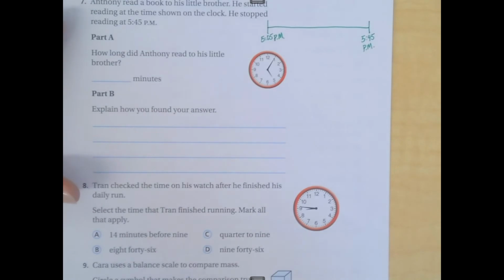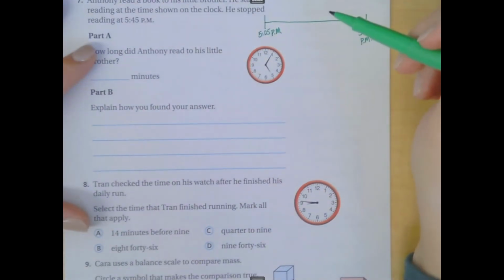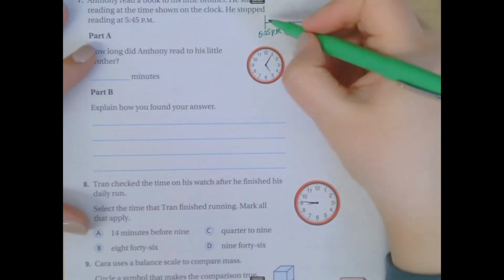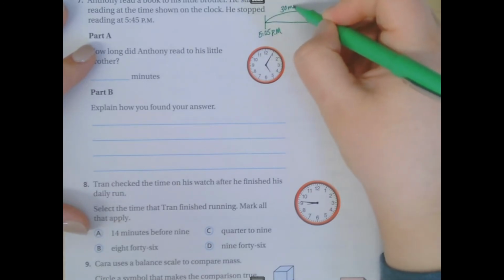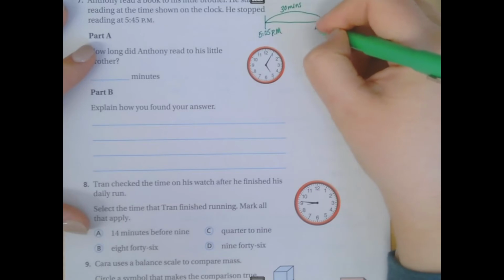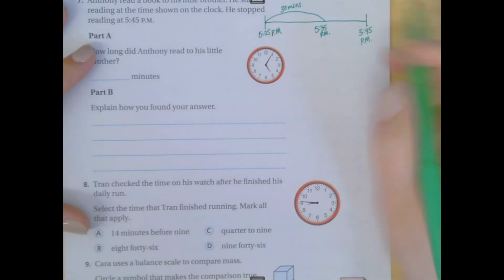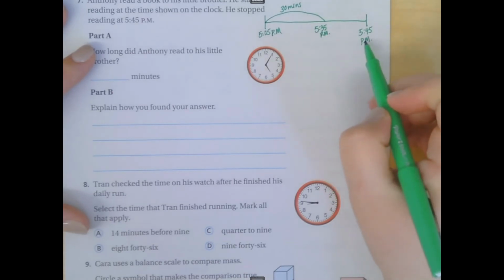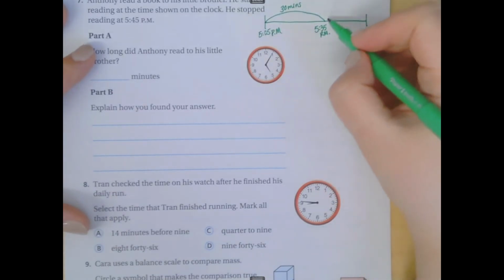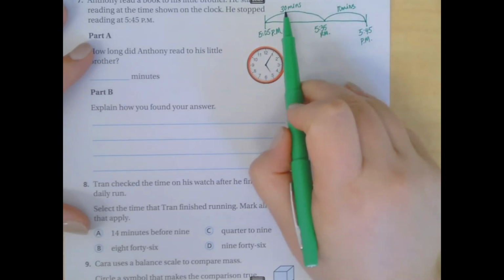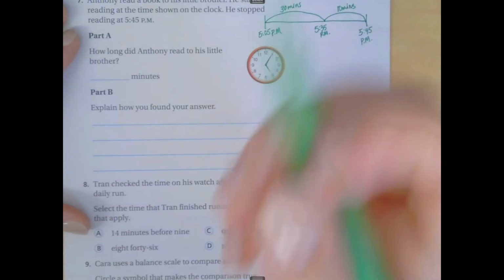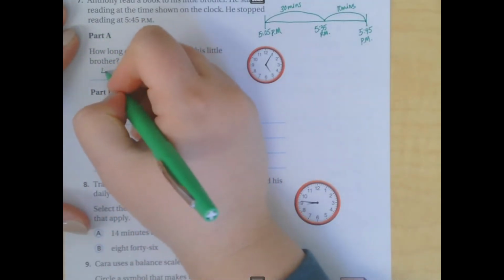Well, let's make a jump. Let's jump 30 minutes. So if I jump 30 minutes, that lands me at 5:35 p.m., correct? Now I need to get from 5:35 to 5:45, and I know that's 10 minutes, so a 10-minute jump. So then I just add my jumps up. 30 minutes plus 10 minutes would be 40 minutes.